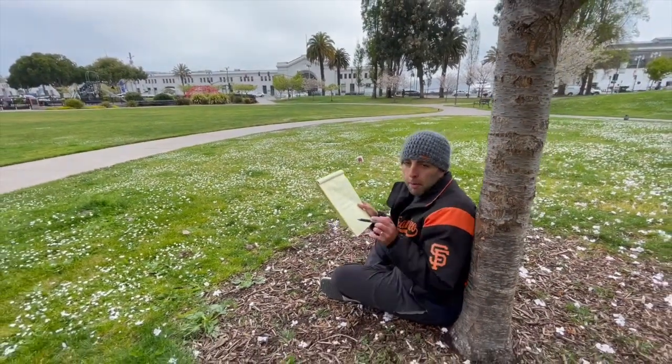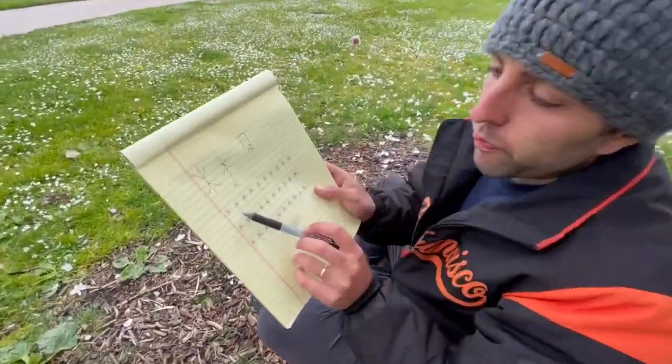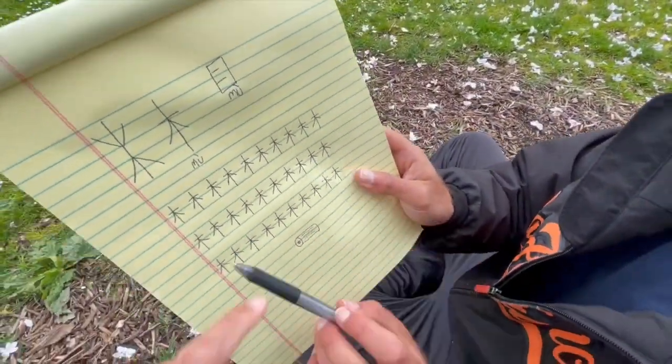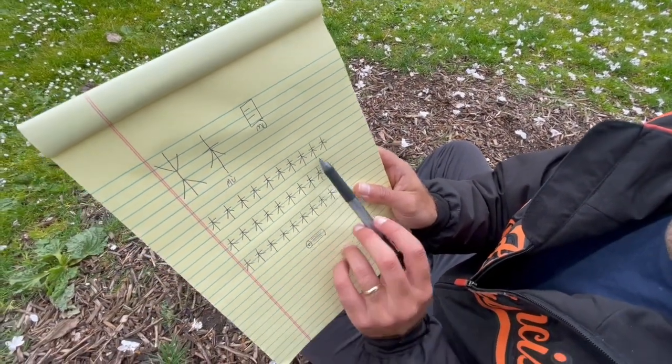All right? But remember what we learned today. Mu. Wood. Wood. Oh, all together becomes forest. 2 mu makes a lean forest. That's true. Yeah. All right.